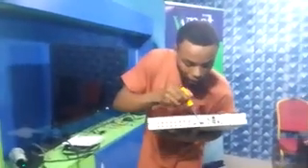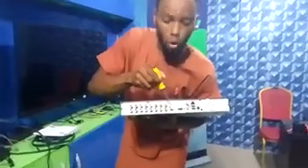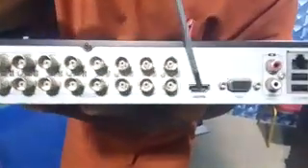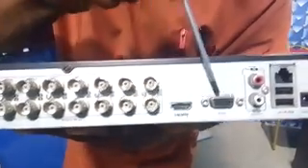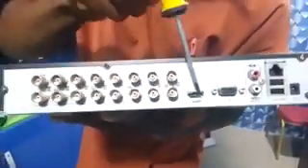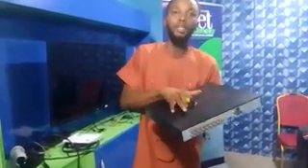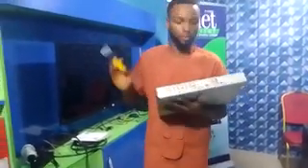Now, these are the 2 video outputs where you are going to connect to your monitor or your television. This is the HDMI port, while this is the serial port. They made 2 options for you because your television may have HDMI or your monitor may have serial. So you can choose any of them to project whatever this DVR is producing to the television.